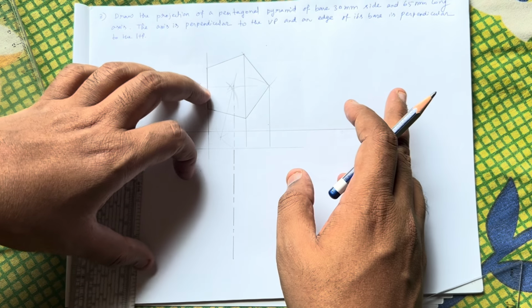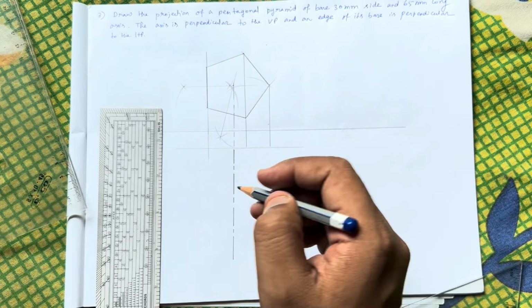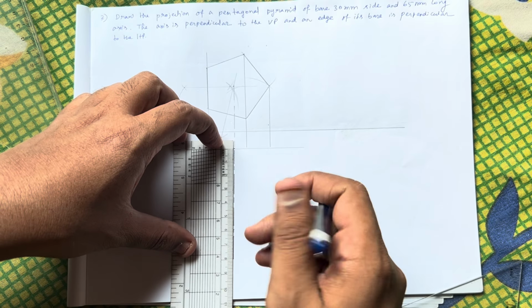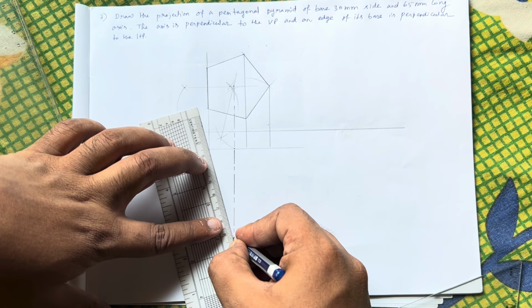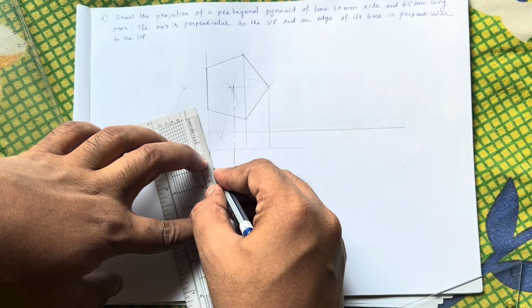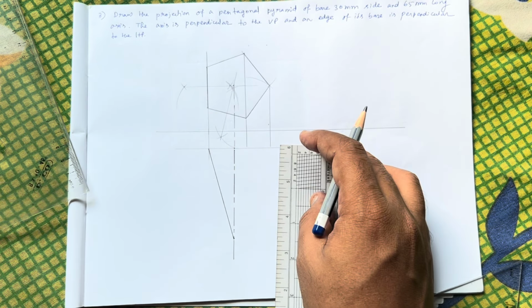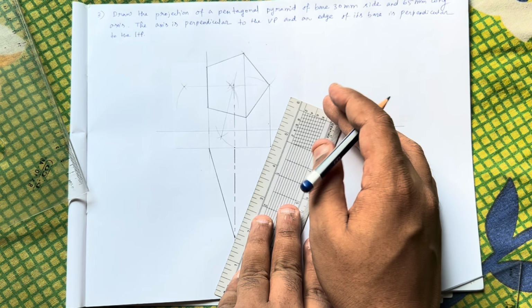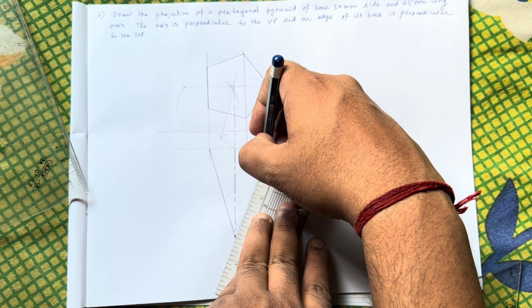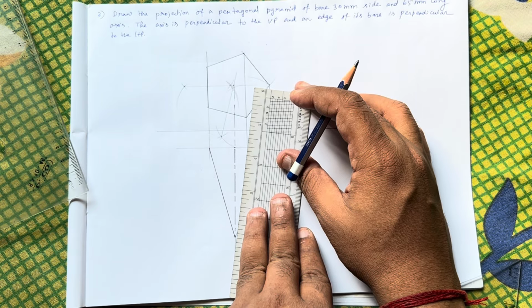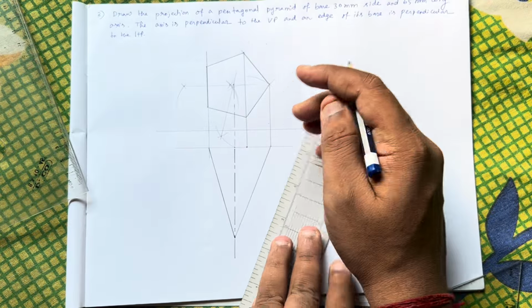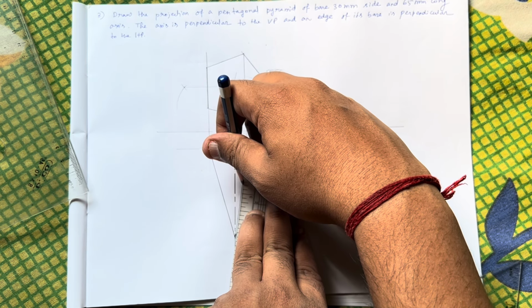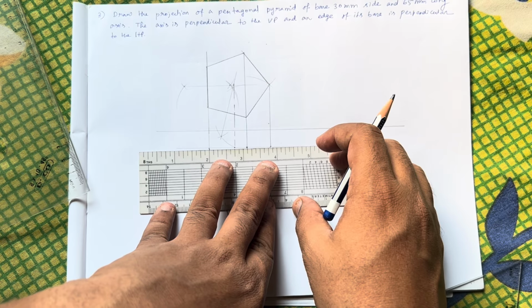Now the axis is 65 long, so we measure from here 65. Now join. So this is our front view.